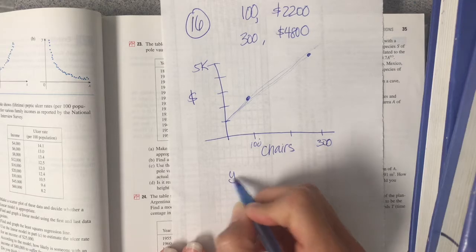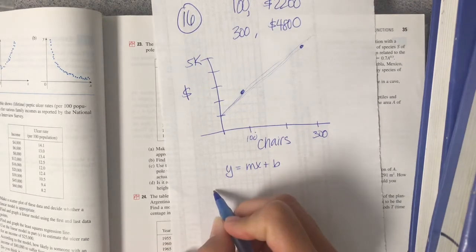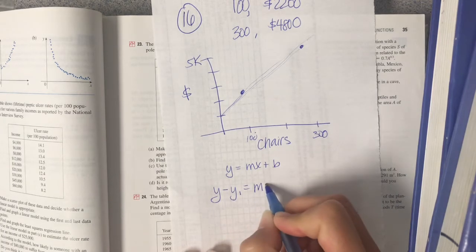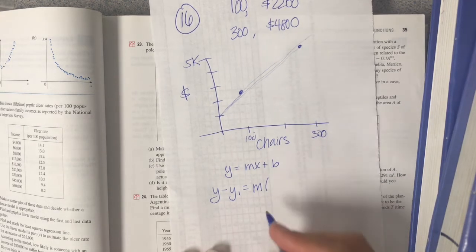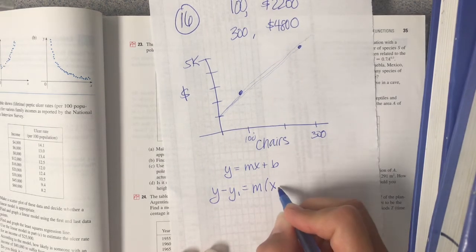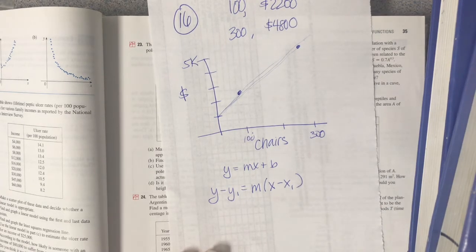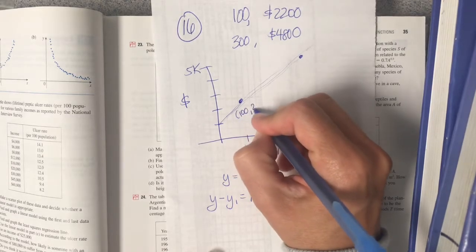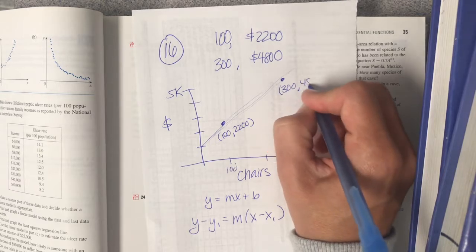You remember y equals mx plus b. The point slope form is y minus y1 equals the slope times x minus x1. We know the coordinates (100, 2200) and (300, 4800).